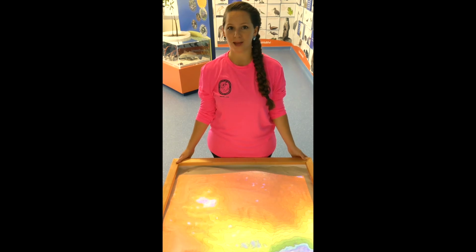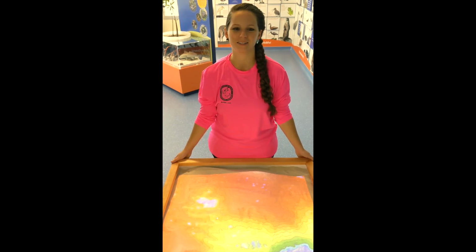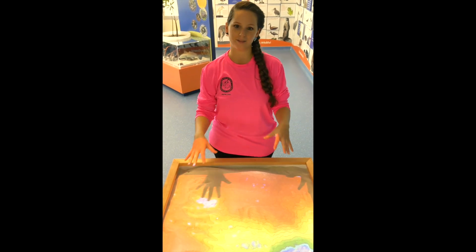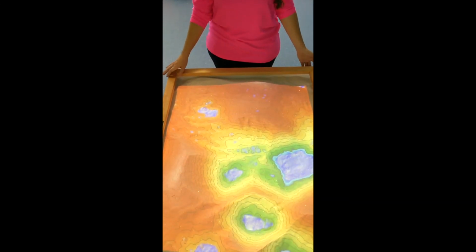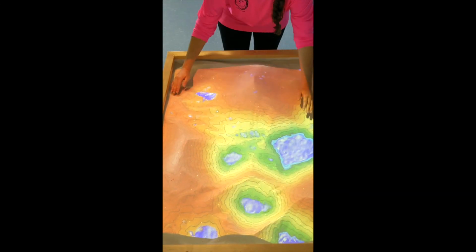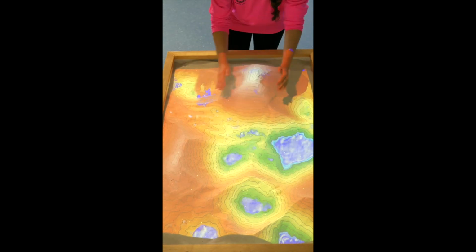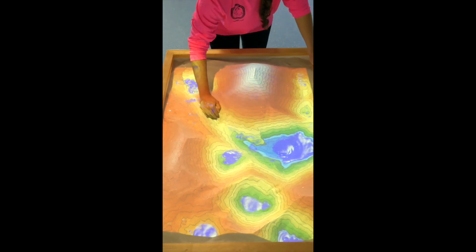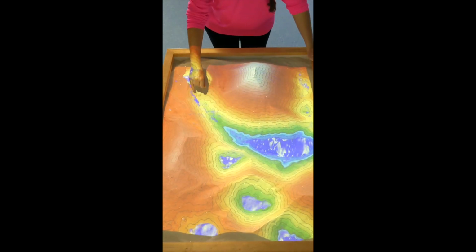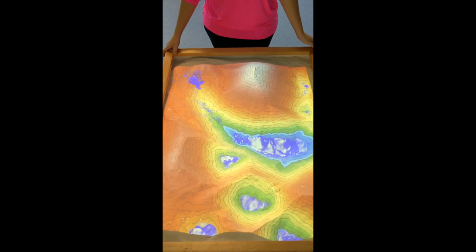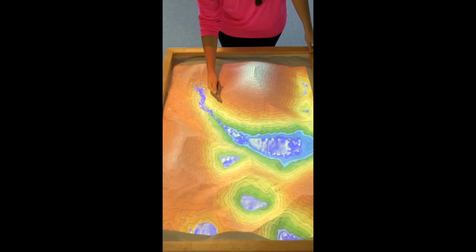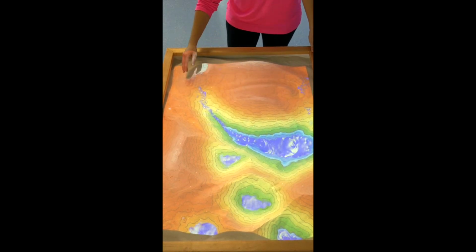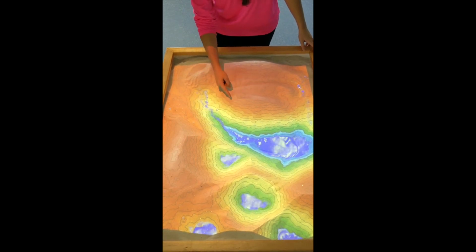This uses infrared technology above us to measure the height of the sand and project lines and colors onto it. The colors show us how high or how deep the land is. So here's a tall mountain that gets red and then white at the top. And here's a deep river that gets blue in its deepest parts. And these lines tell us how steep the land is. Here's a steep cliff, and you can see the lines are close together. But here's a more sloping, rolling hill, and you can see the lines are wider apart.